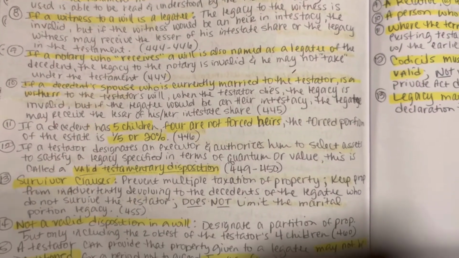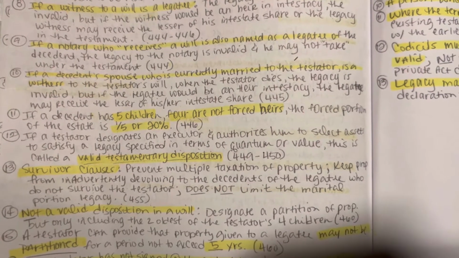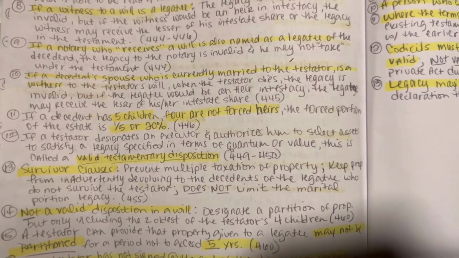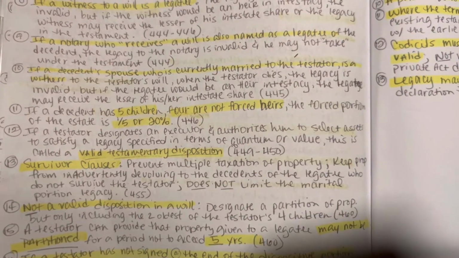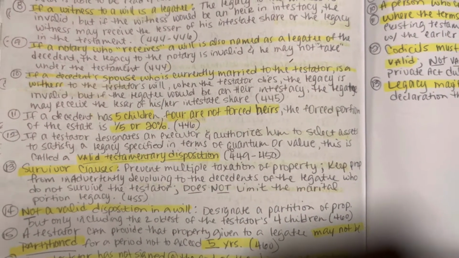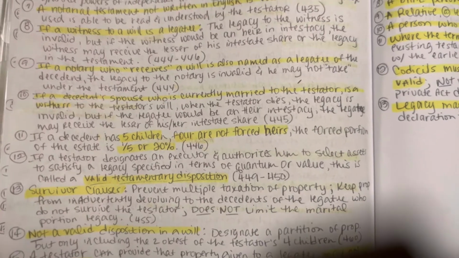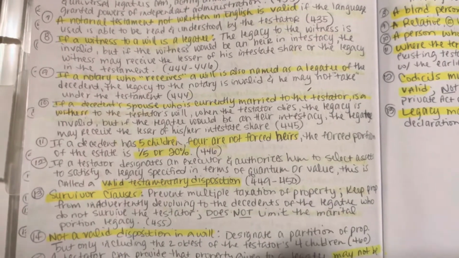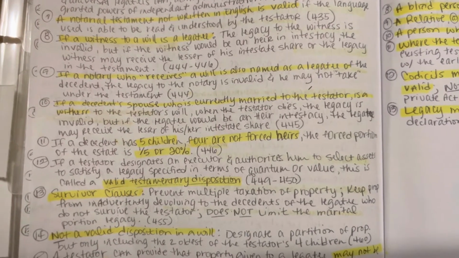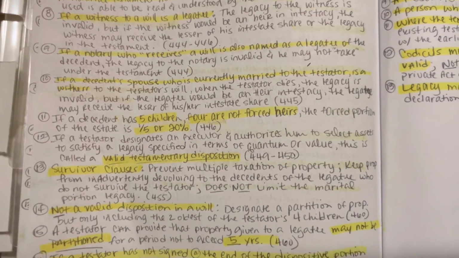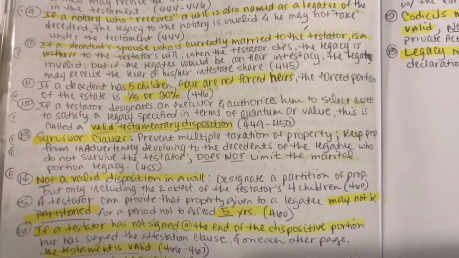Number 11, if a decedent has 5 children, 4 are not forced heirs, the forced portion of the estate is 1/5 or 20%. Now I'm going to tell you that note right there, number 11, helped me tremendously. There actually was a similar scenario, so you might want to highlight that one. It might help you as well.